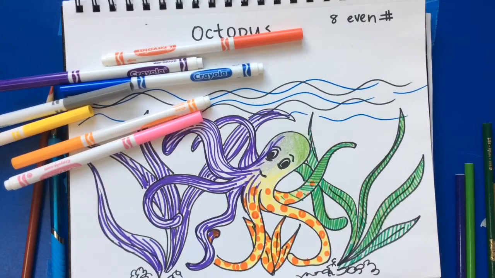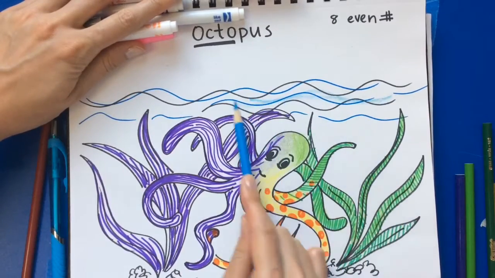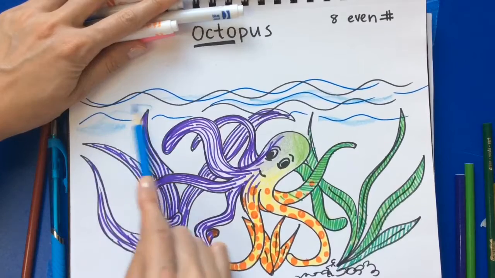All right, so what do you guys think? If you were another animal under the sea, would you be able to find this octopus?